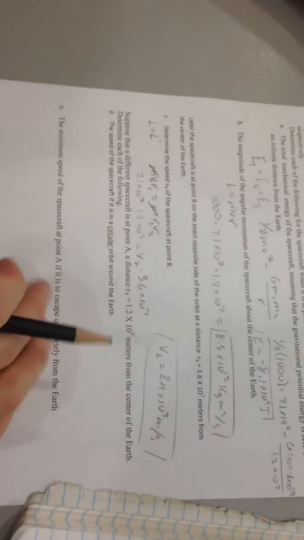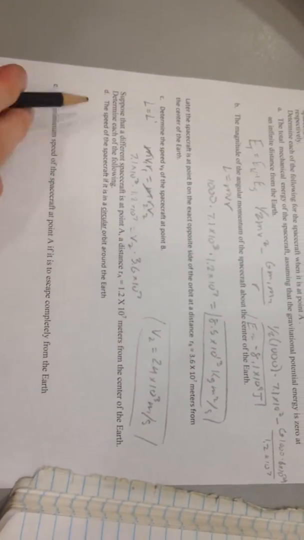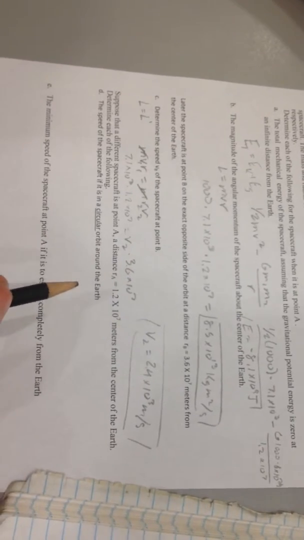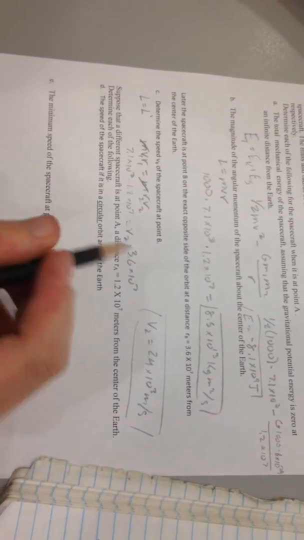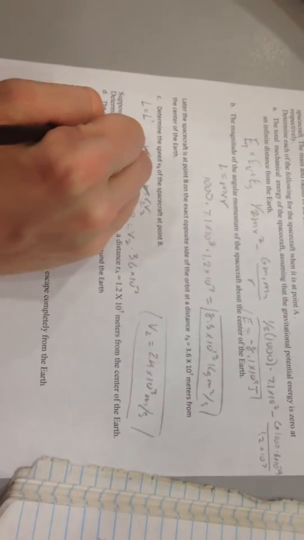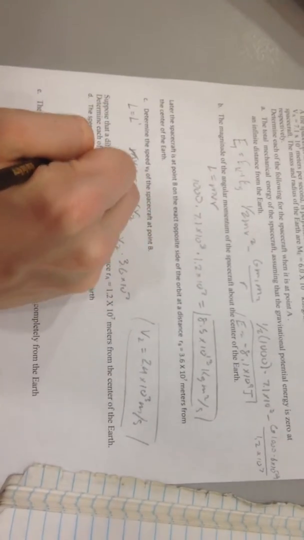Alright, for part D, we're solving for the speed of the spacecraft in its circular orbit. Because it's in a circular orbit, you have mv squared over r set equal to the gravitational force, G m1 m2 over r squared.